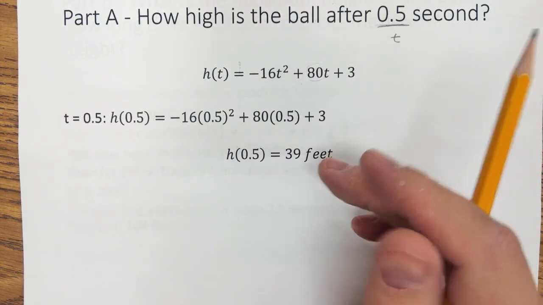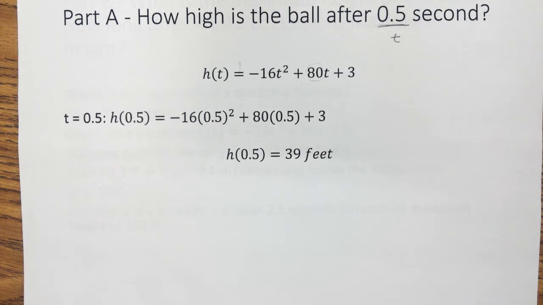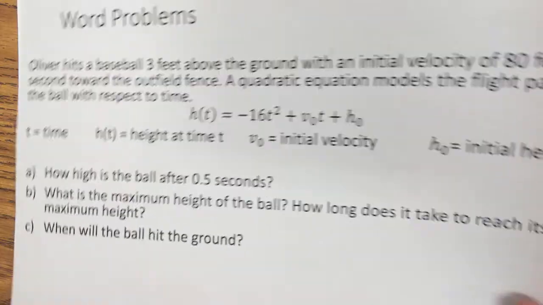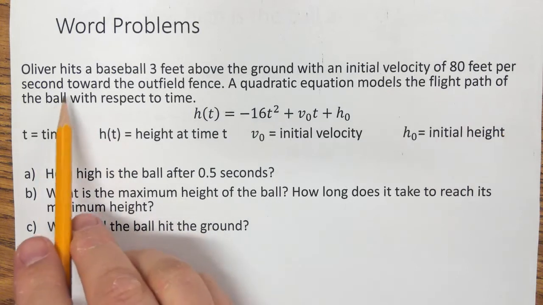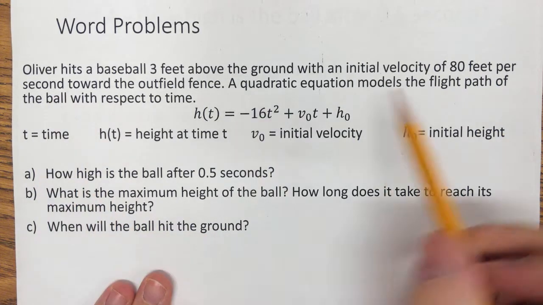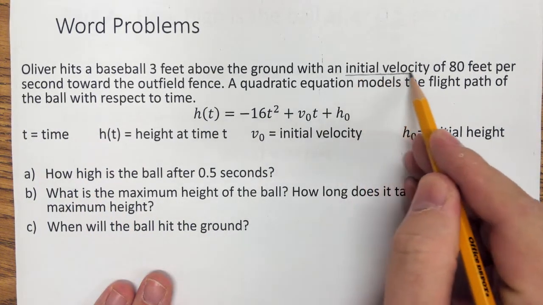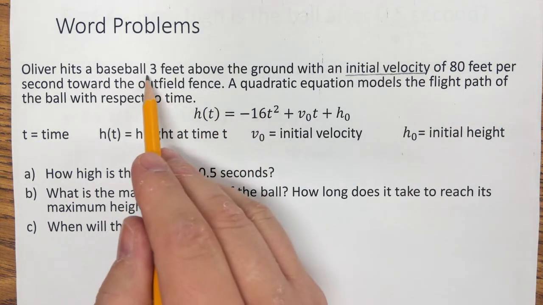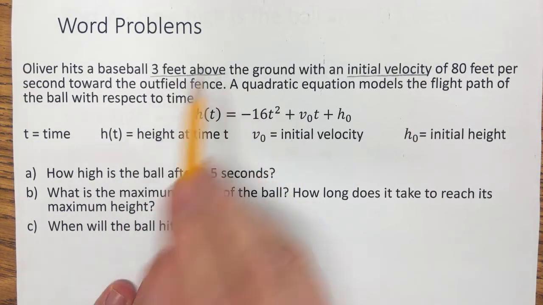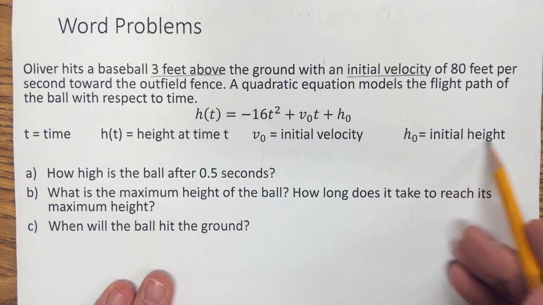Well, looking back at our problem, we can see that we've got 80 feet per second, and that's the initial velocity, and we've got 3 feet above the ground, and that's the initial height.